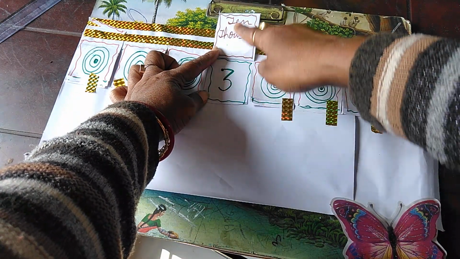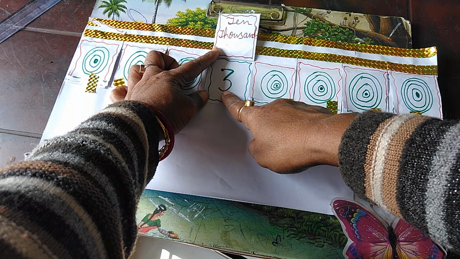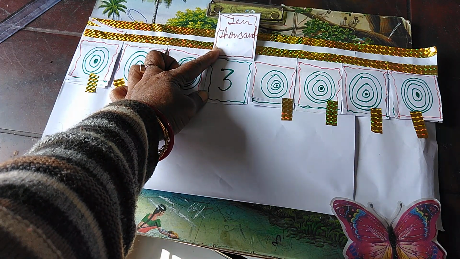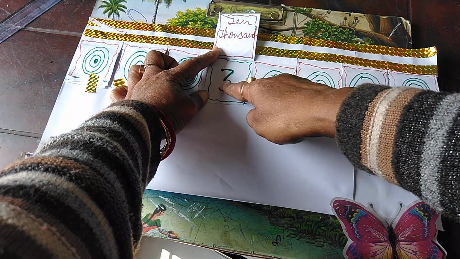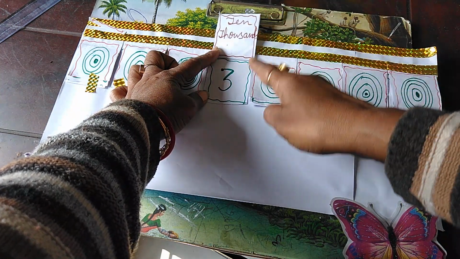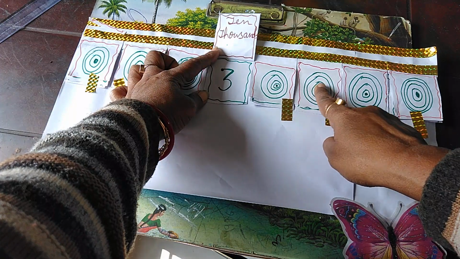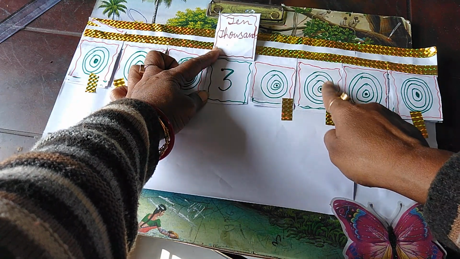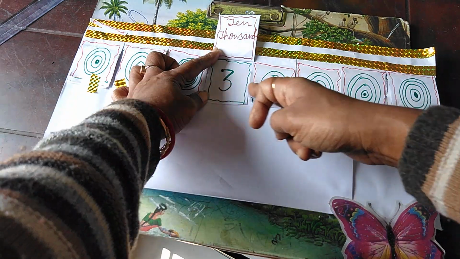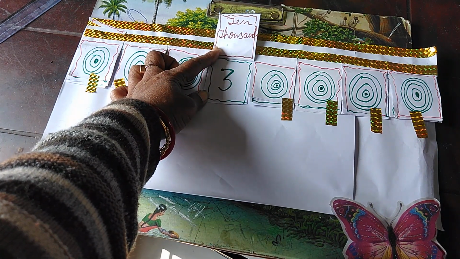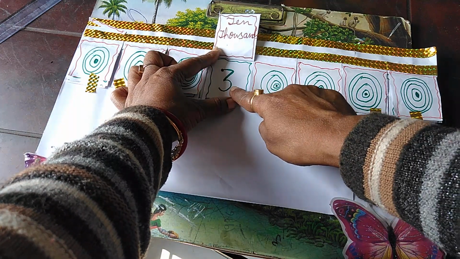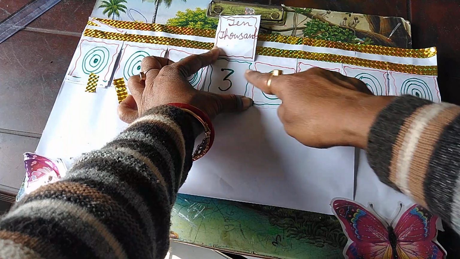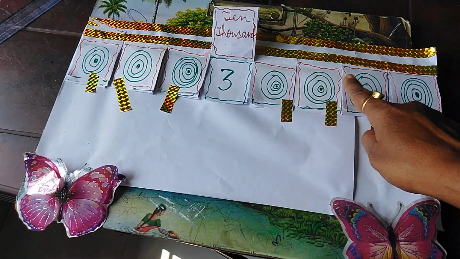How to write 3 ten thousands? First write 3. In ten thousands how many zeros are there? 1 2 3 4, 4 zeros are there. So 3 ten thousands is equal to 3 and 4 zeros, 3 0 0 0 0. We can say this number in another way also. This is 30 thousands.